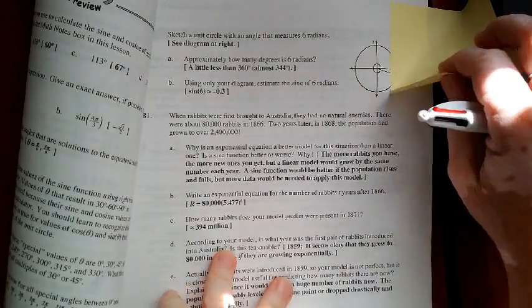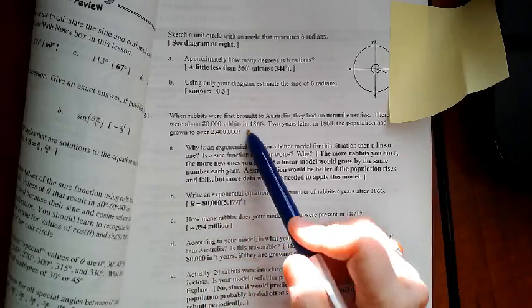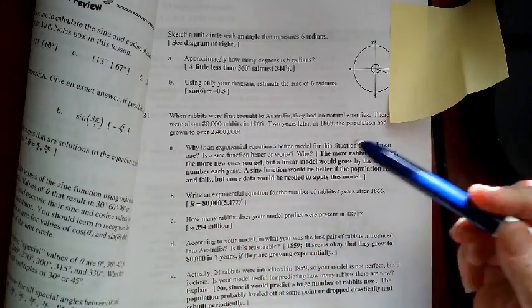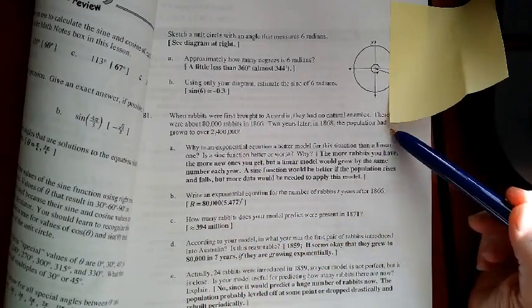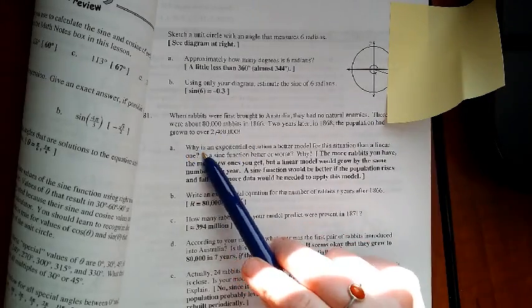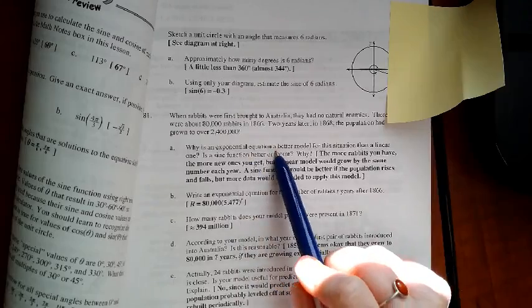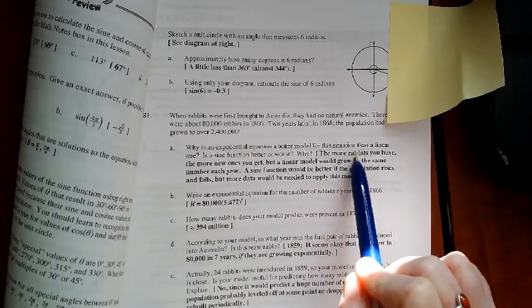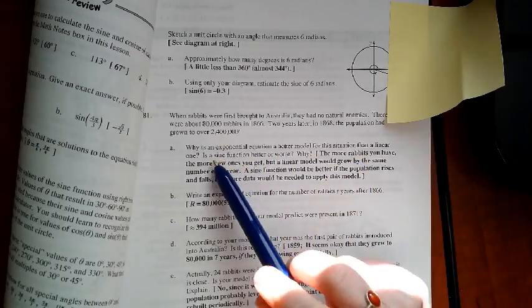Here's Integrated 3, it's problem 9-81. It says when the rabbits were first brought to Australia, they had no natural enemies. There were about 80,000 rabbits in 1866. Two years later, in 1868, the population had grown to over 2,400,000. Letter A, why is an exponential equation a better model for this situation than a linear one?